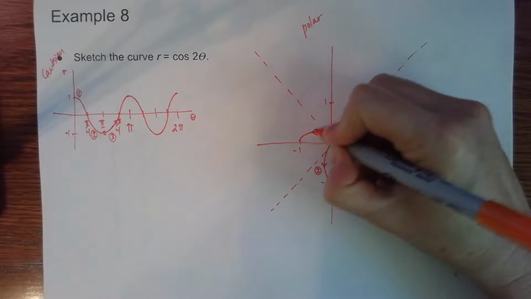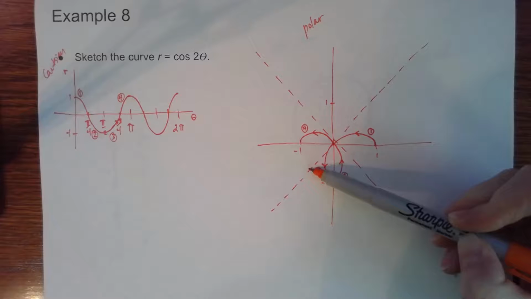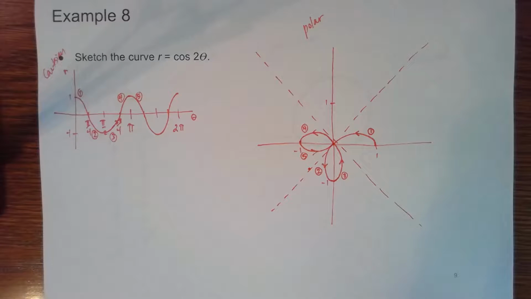Then we move from pi to 5 pi over 4. That's these angles here, third quadrant. We're going back from a positive 1 towards 0, so still staying in this quadrant towards 0. This direction, this is the fifth thing.